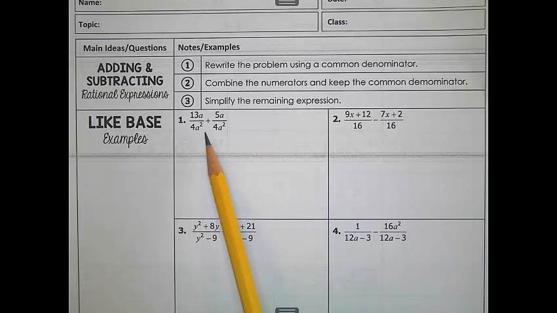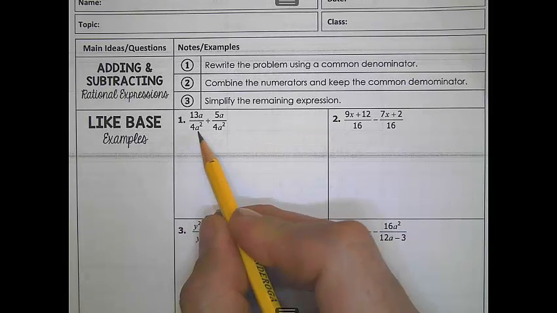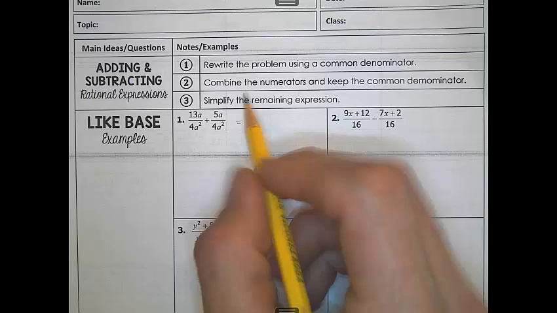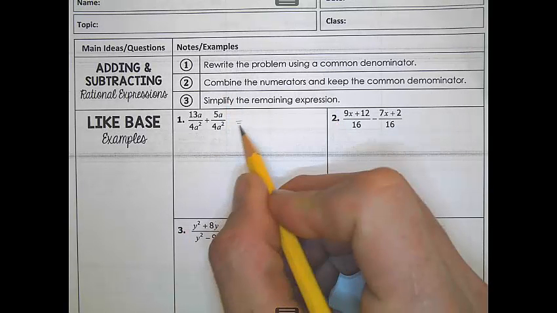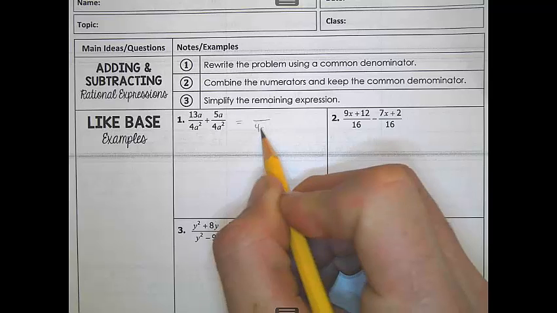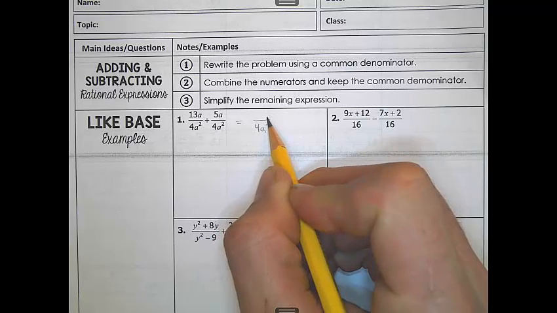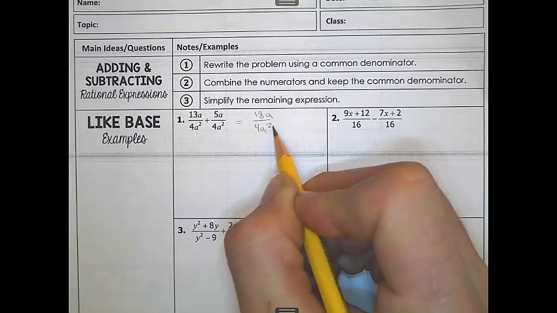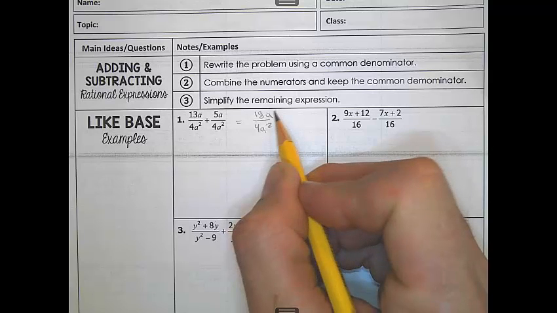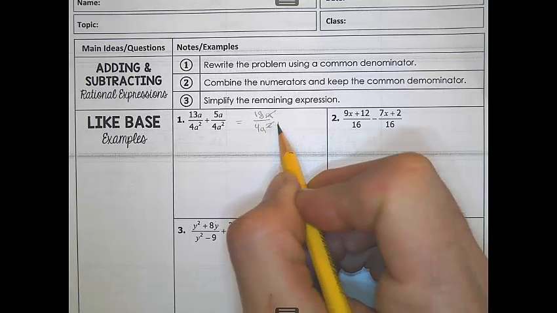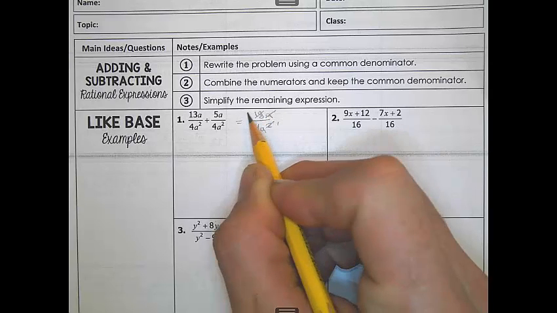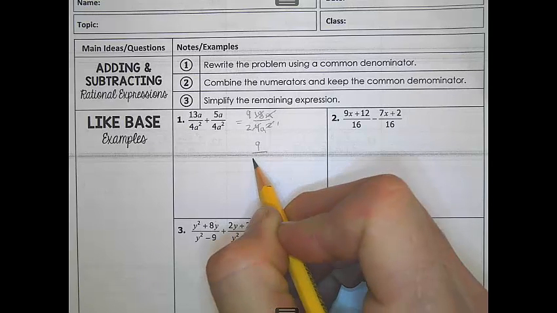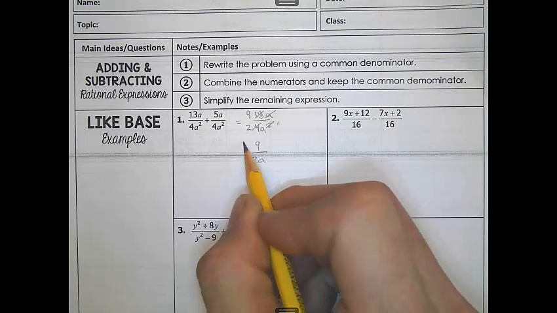All right, so the first one here, we've already got a common denominator, 4a squared and 4a squared, so we can just add the tops together. We can jump down to step 2, combining the numerators, and keep the same common denominator. The common denominator is 4a squared, and the top is going to be 18a. Now we simplify like we did yesterday, where we do want to simplify these variables. So one of these a's cancels with one of these, leaving one left. And let's see, 2 goes into 18 9 times, and 2 goes into 4 twice. So we end up with 9 over 2a as our final answer.